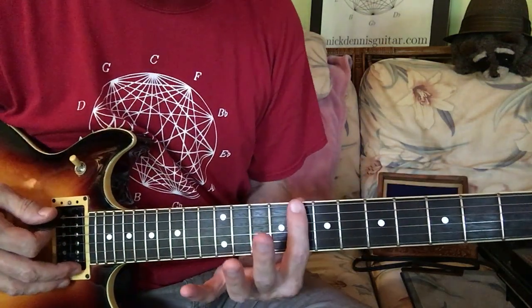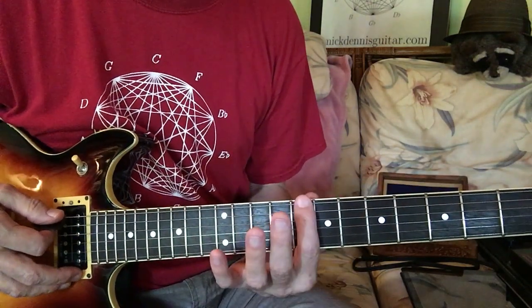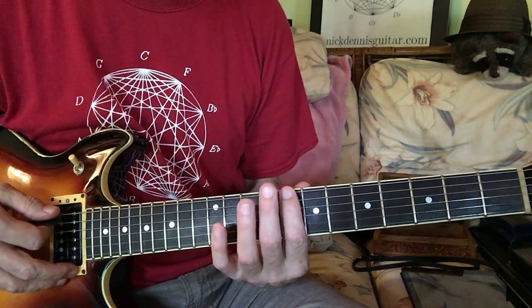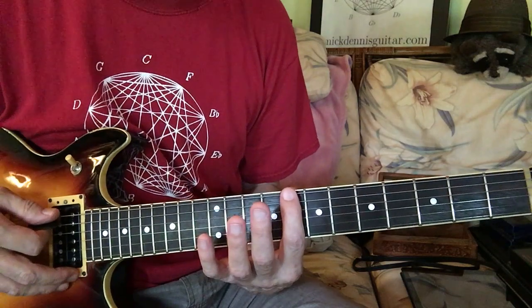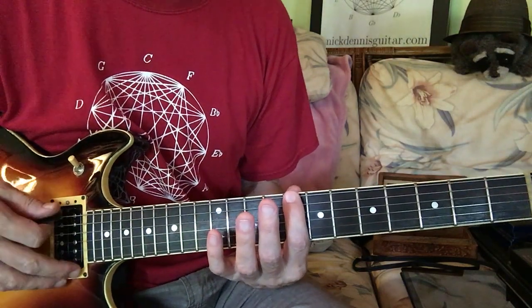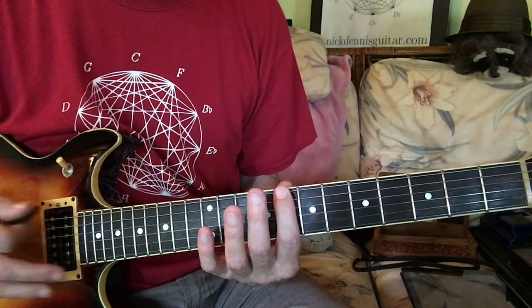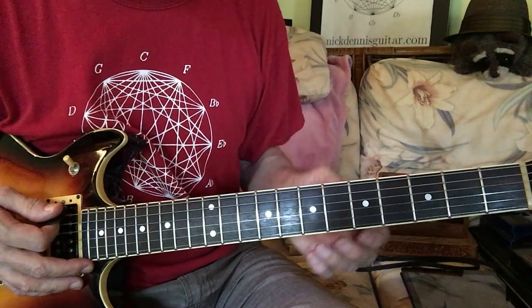Okay, so here's the strategy. I'm going to play as many notes as I can of the arpeggio in the position. We're going to start with C, and then you can go to my website and download a scale fingerboard of the key of G.